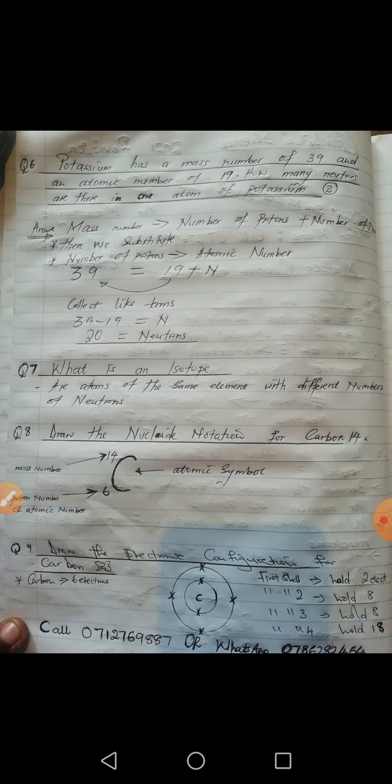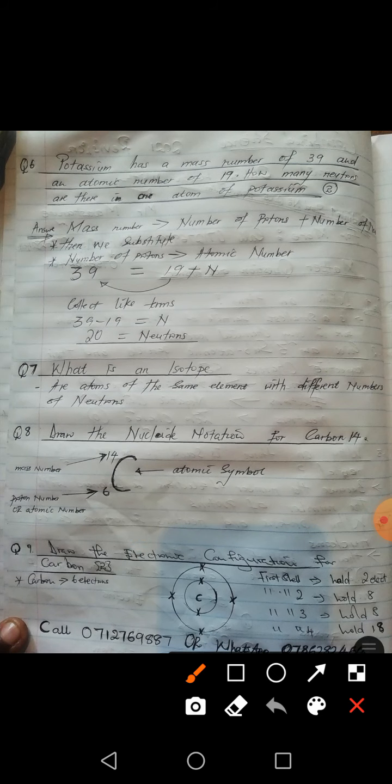This is very simple. It says potassium has a mass number of 39 and an atomic number of 19. How many neutrons are there in one atom of potassium? First of all, you must know that mass number is equal to the number of protons, which is the atomic number, plus the number of neutrons.